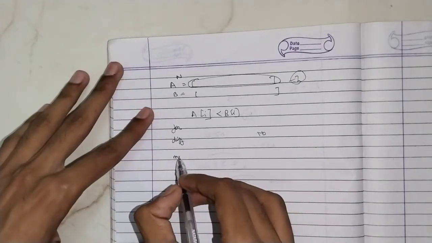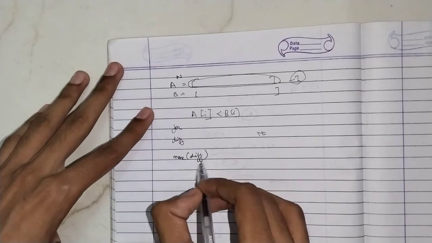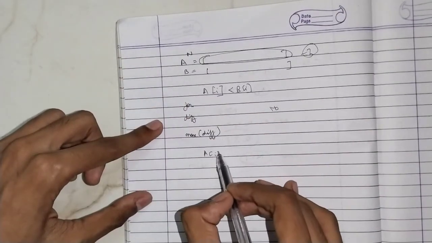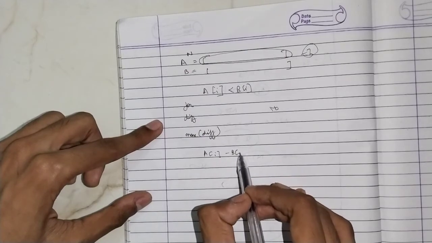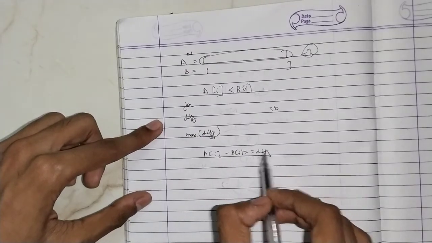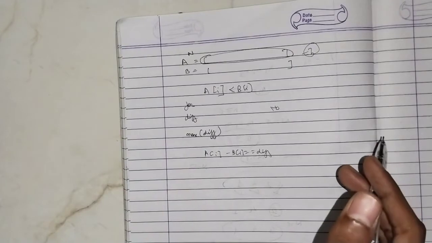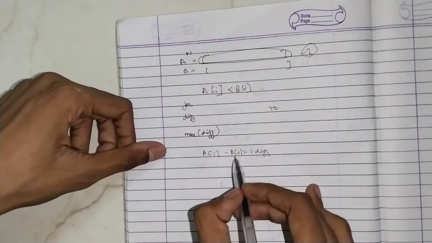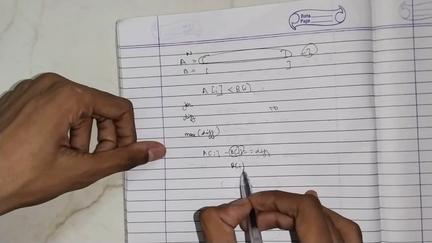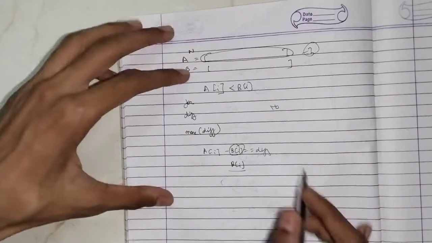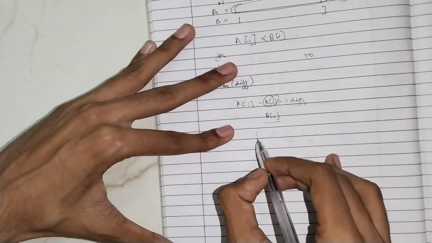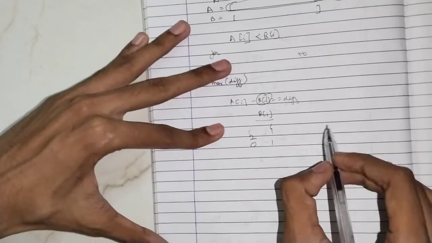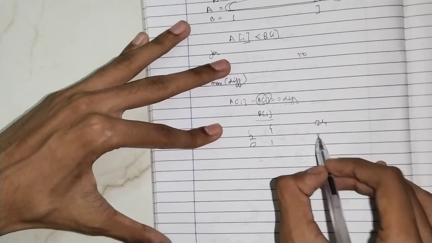Now we take the maximum of the differences, and then again run a loop and check whether AI minus BI is equal to the maximum of the differences. If it is equal to the maximum of the difference, then it's fine. But if it is not equal, then we want the element BI to be 0. For example, we have this case: A is 2 comma 4 and B is 0 comma 1.